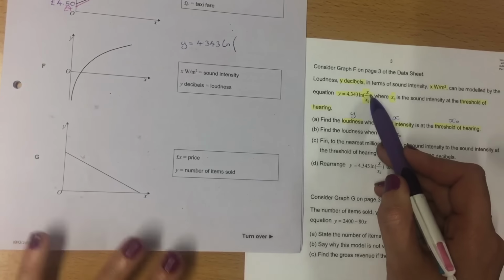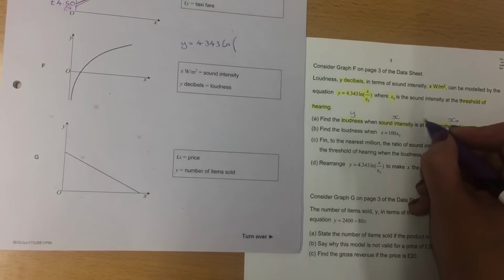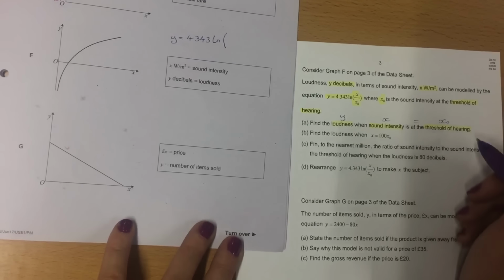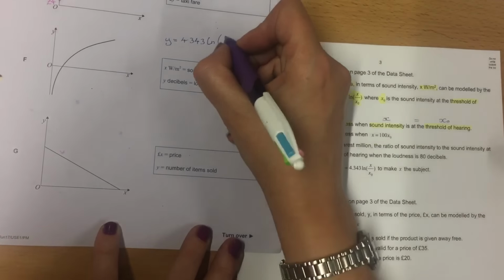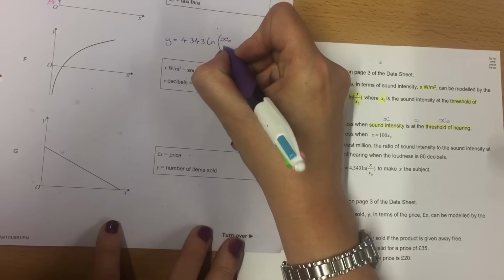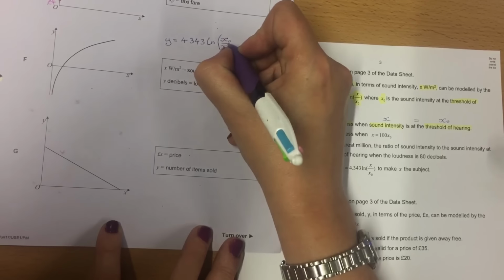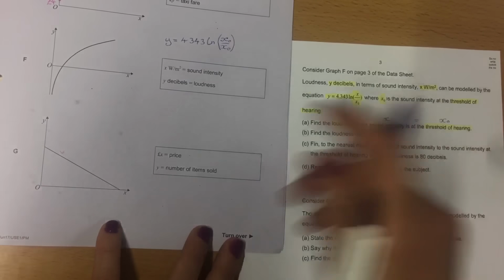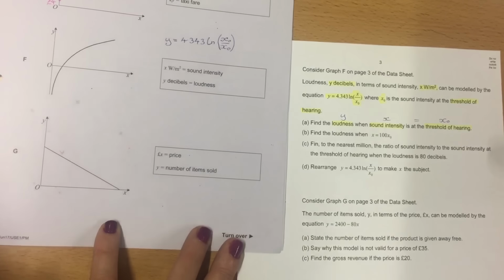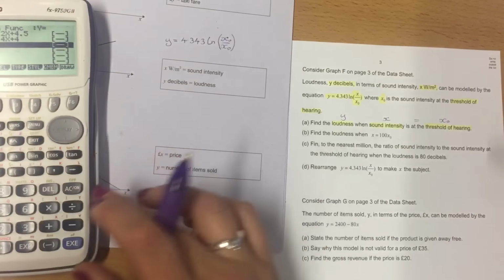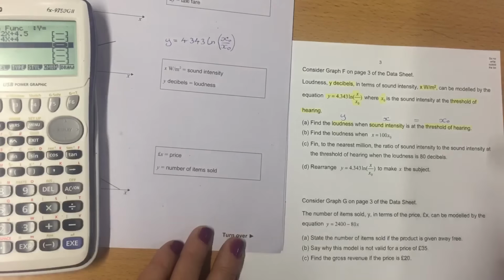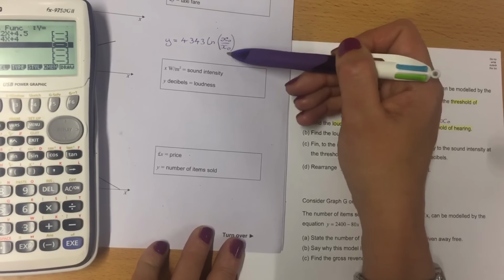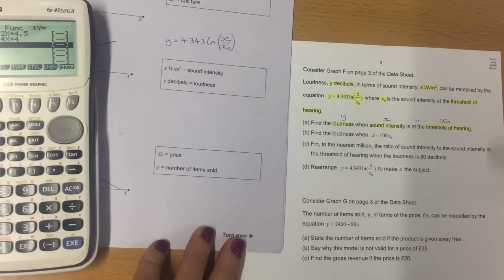Now X is at the threshold of hearing, so in this case X naught. So that means that is X naught over X naught. So what we can do at that point is either put it into a calculator, or we know that X naught over X naught is going to be 1.